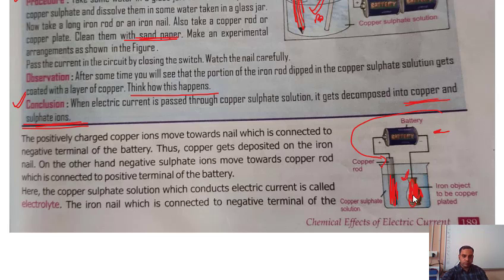So the positively charged copper ion moves towards the nail, which is connected to the negative terminal of the battery. Thus copper gets deposited on the iron nail. On the other hand, negative sulfate ions move towards the copper rod, which is connected to the positive terminal of the battery. Okay, that means here the copper sulfate solution which conducts electric current is called the electrolyte.